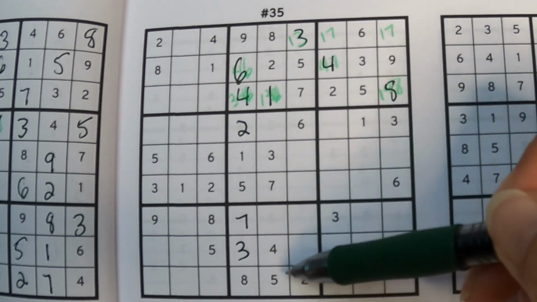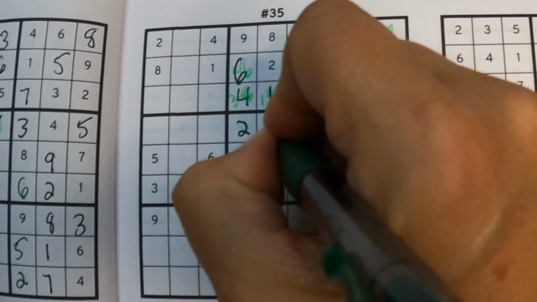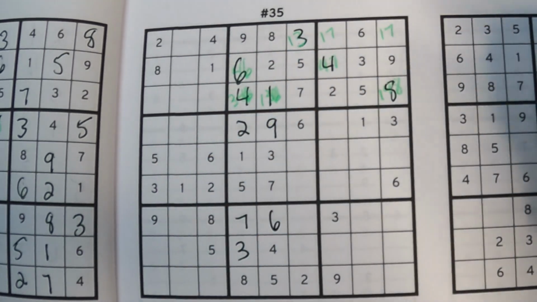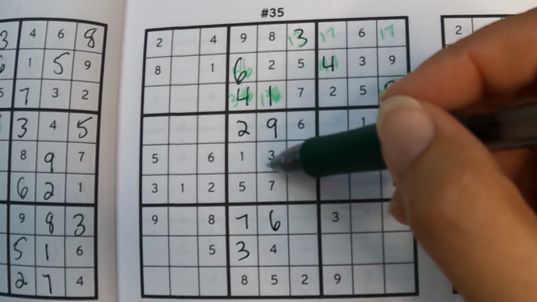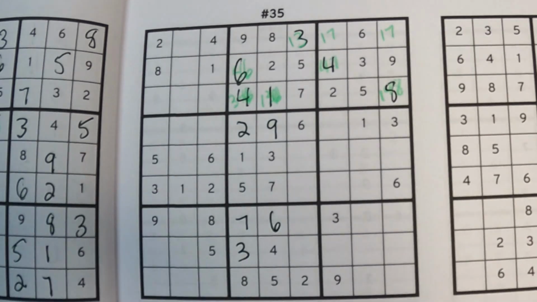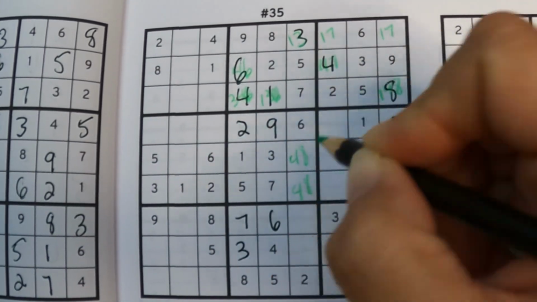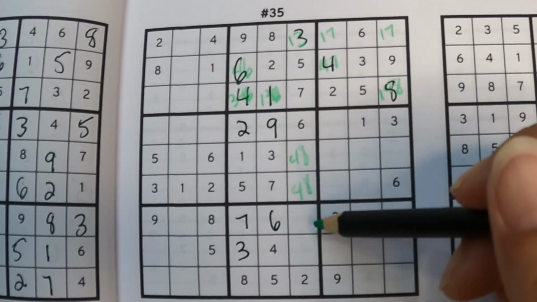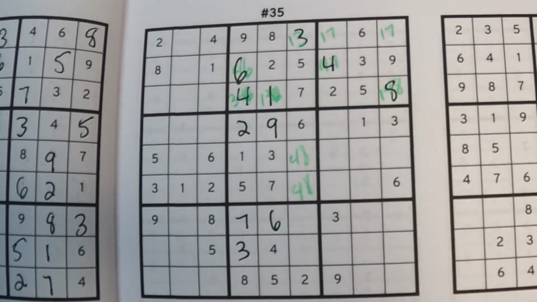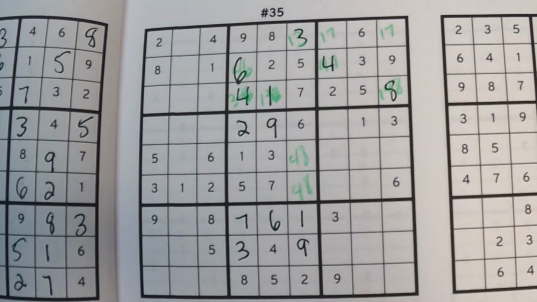For this column now, we're missing 6 and 9. We've got a 6 here, so 9, 6. For this box now, we're missing 4 and 8, and I don't see any help. So 4, 8. For this box, we're missing 1 and 9. We've got a 9 here, so 1, 9.